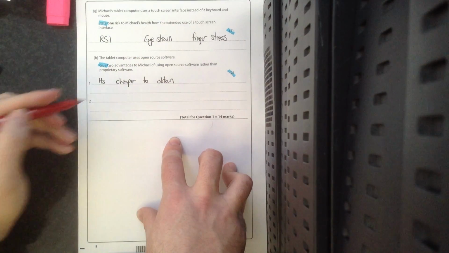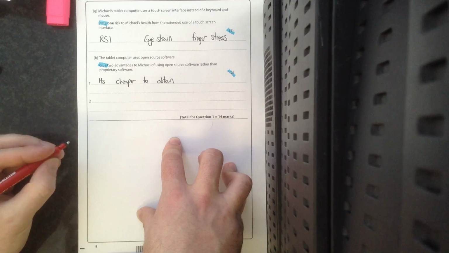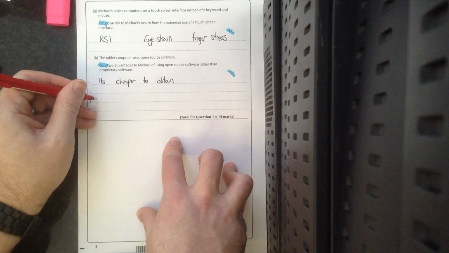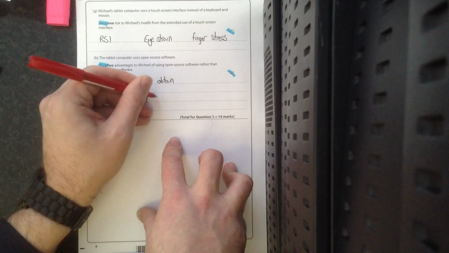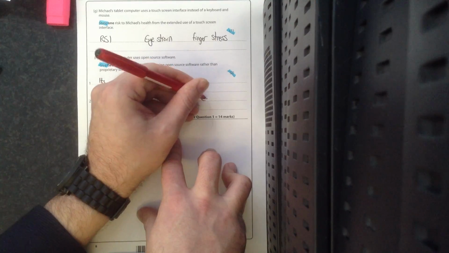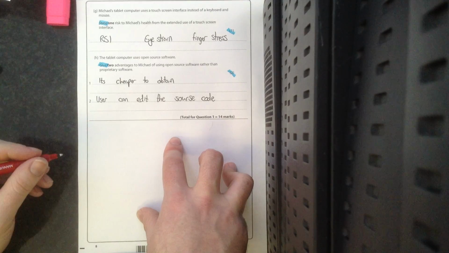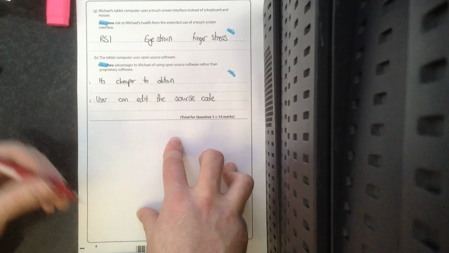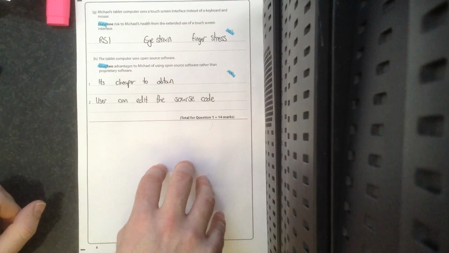That's one thing to do with open source software. Just a short sentence, no massive amount of detail. You could say that a user can edit the source code. And that's another one. You could also say something like there are big communities online to help people work through these.